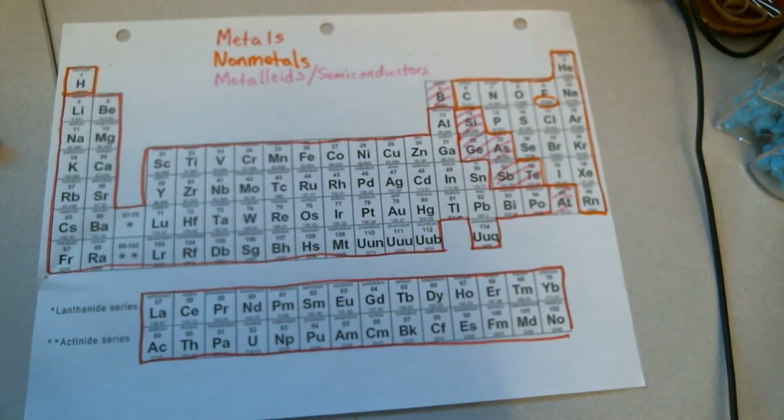Okay, the ones that I put the zigzag across, those are called metalloids, or semi-metals, or semiconductors. What they do is they have some properties of metals and some properties of nonmetals. They're very good for electronics because you can turn on and off their ability to conduct electricity.